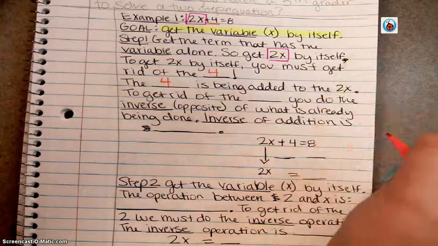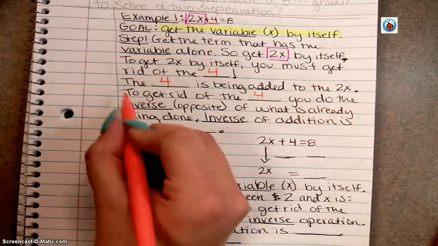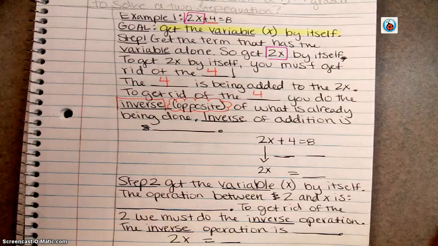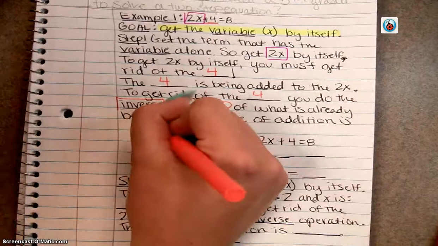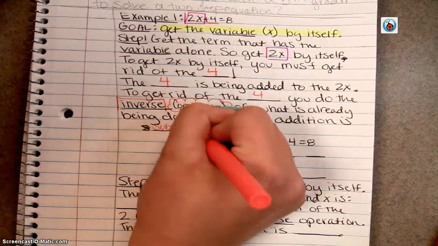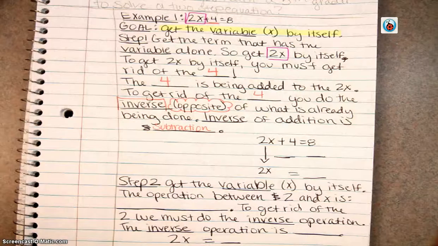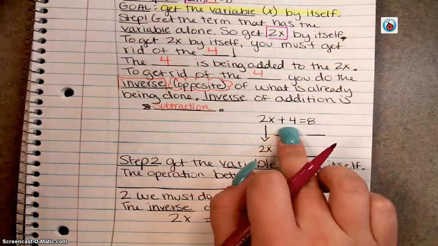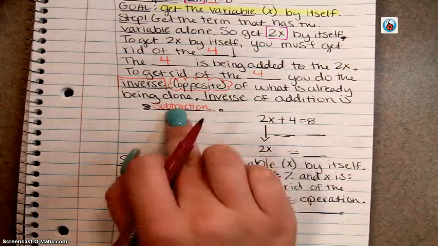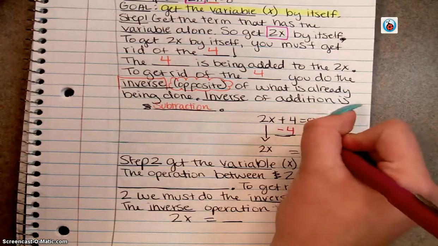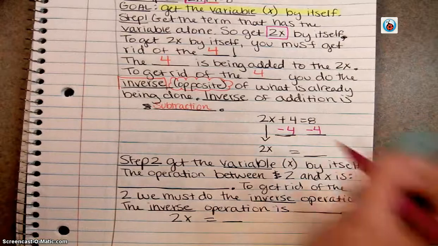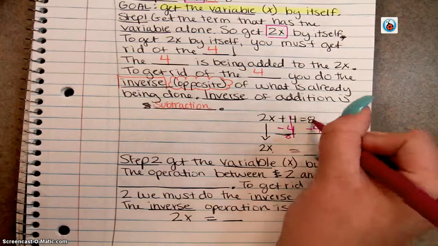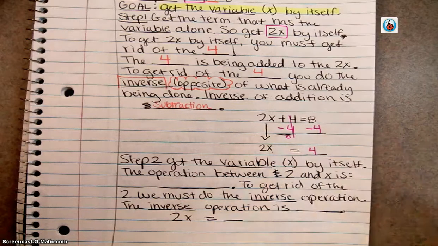So to get rid of the 4, you do the inverse. Remember, the inverse means the opposite of what is already being done. Inverse of addition is subtraction. So look over here. 2x plus 4 equals 8. I said to do the inverse, which is subtraction, so we're going to take away 4. But whatever I do to one side, I have to do to the other. 4 minus 4 gives me 0, so that cancels out. So I bring down my 2x, and then 8 minus 4 is 4.